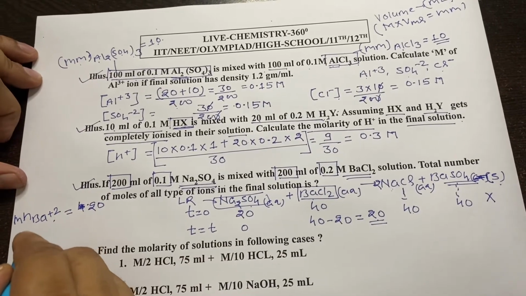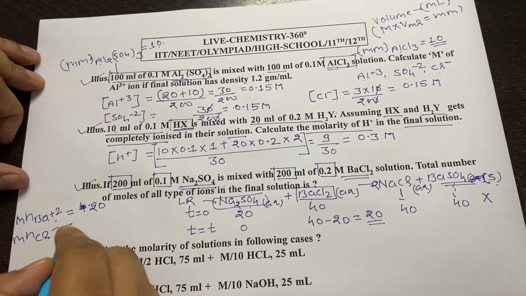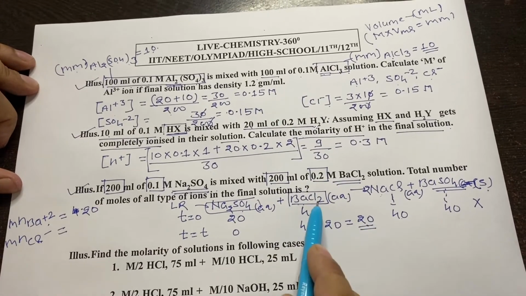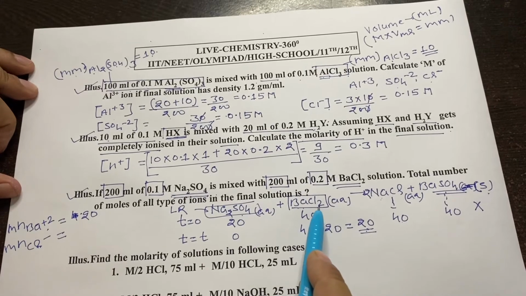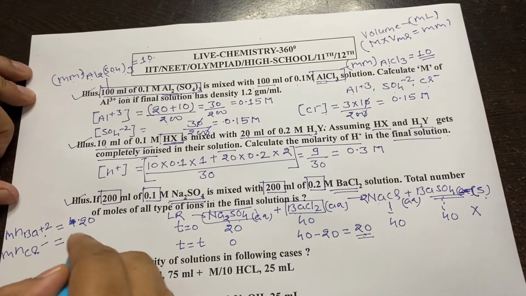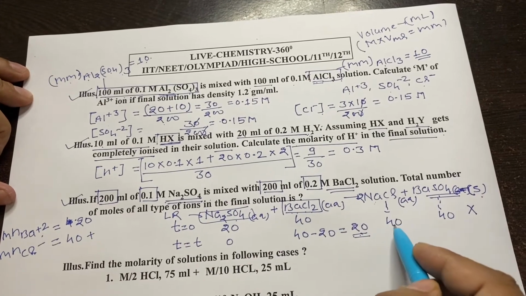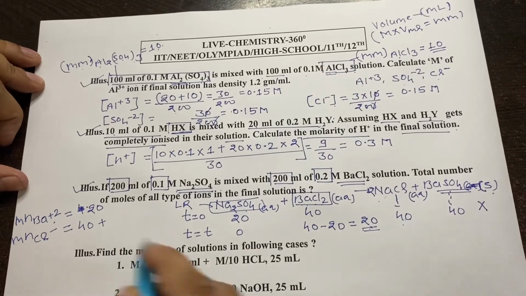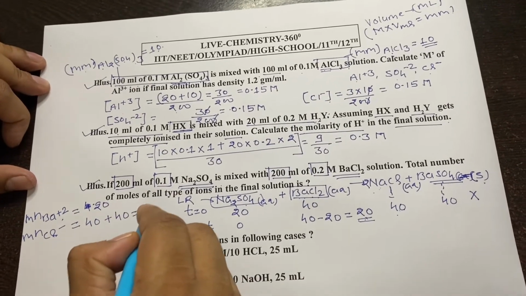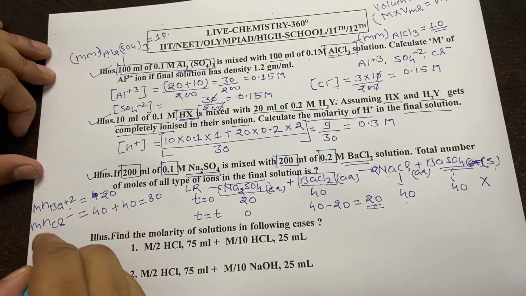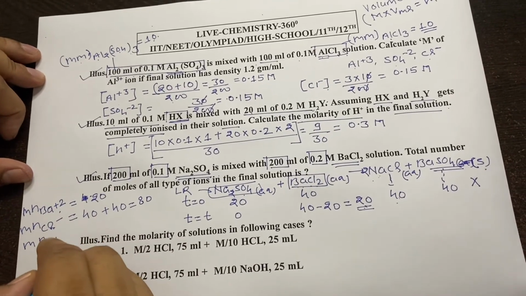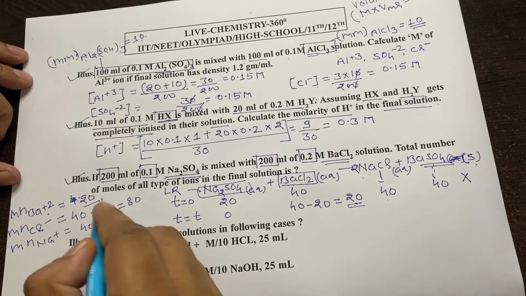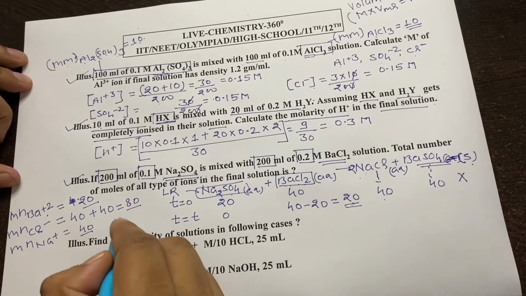In the same way, millimoles of Cl minus: 1 mole of BaCl2 contains 2 Cl, so the Cl minus left from BaCl2 will be 40, and another 40 comes from NaCl, since millimoles of NaCl is 40, so 40 plus 40 will be 80. In the same way, millimoles of Na plus ions will be equal to 40. So if we add all these, 20, 80 and 40, it will make 140.